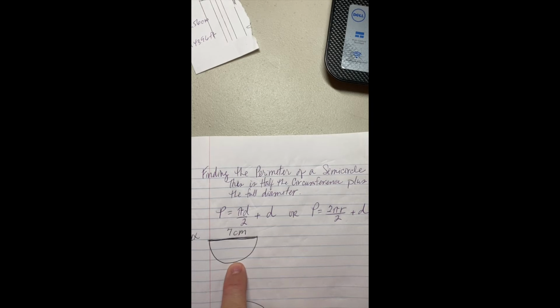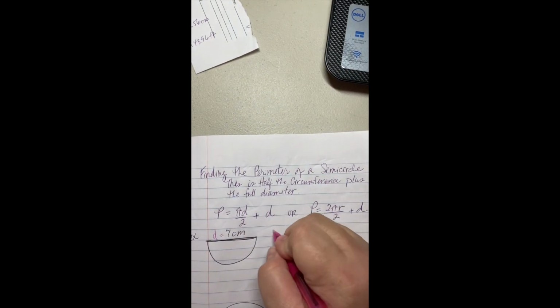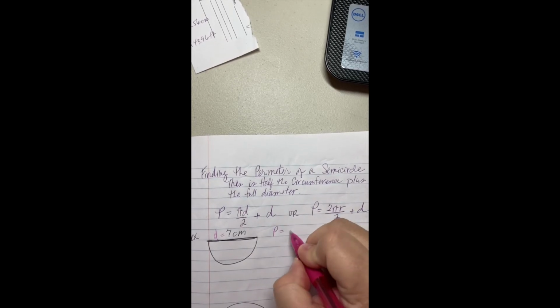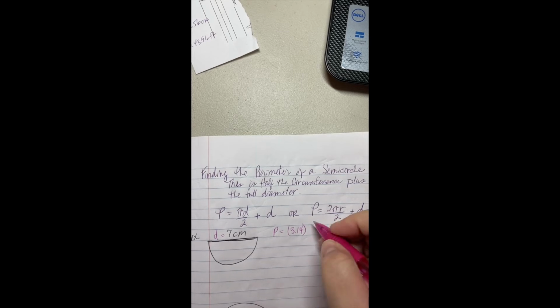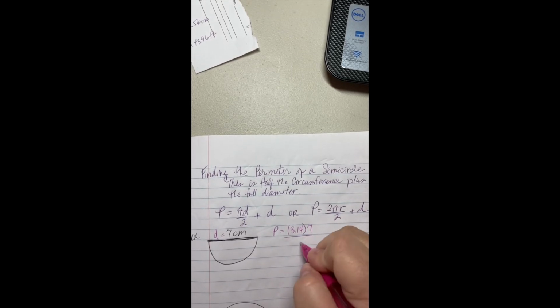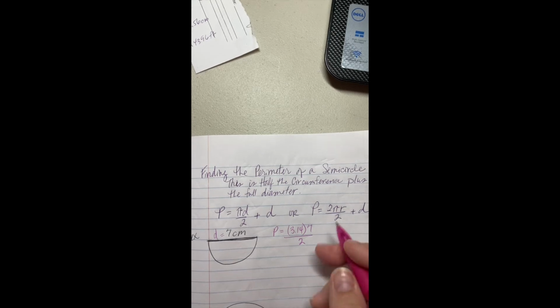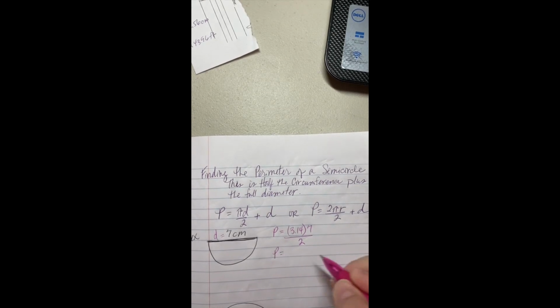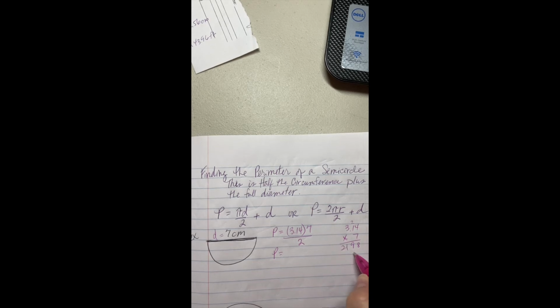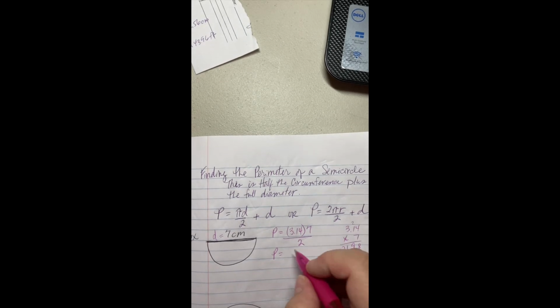So here's my semicircle. I see the diameter is 7 centimeters, so that's my diameter, right? So I'm going to use this first equation. So I'm going to say my perimeter equals, and I'm going to use 3.14 for pi. The diameter is 7 divided by 2, okay? All right, so I don't have a calculator on me for this one, so 3.14 times 7. That's going to be 21, and I got to move the decimal over twice. So now I have 21.98 divided by 2.